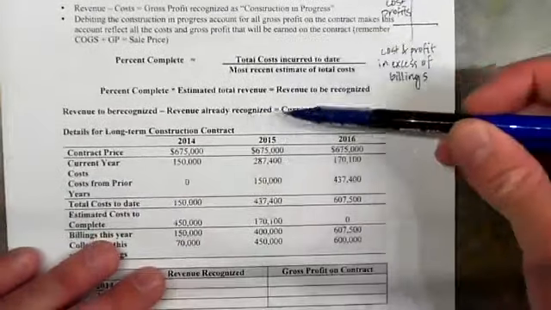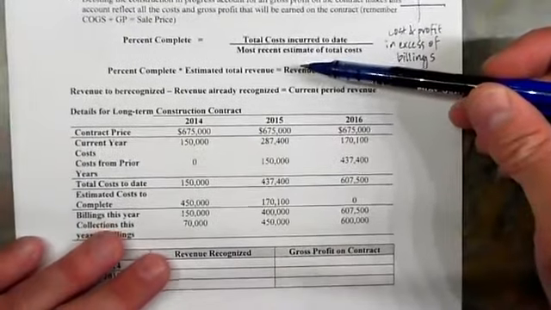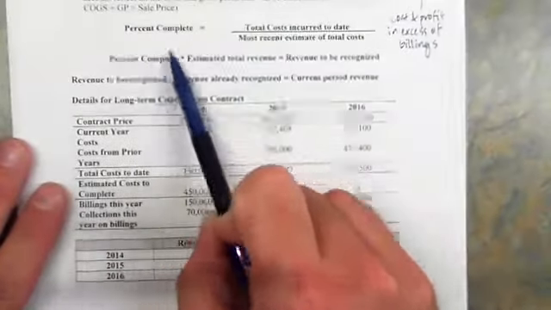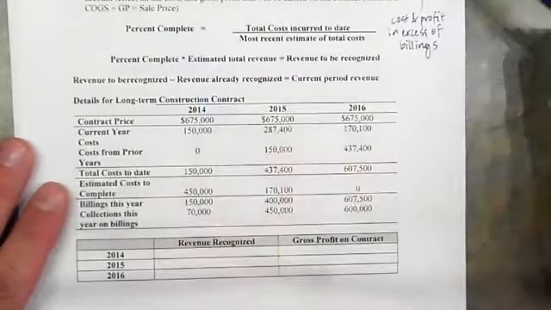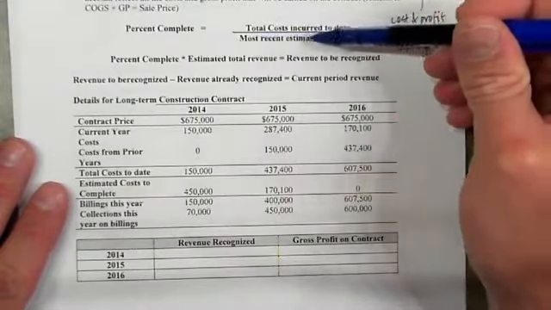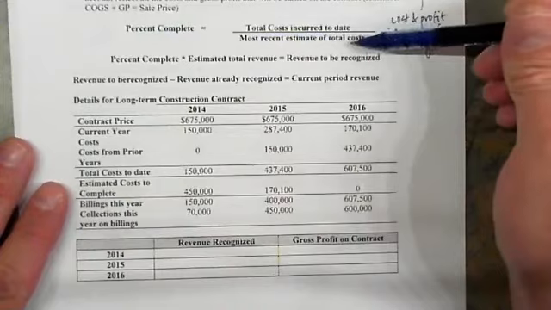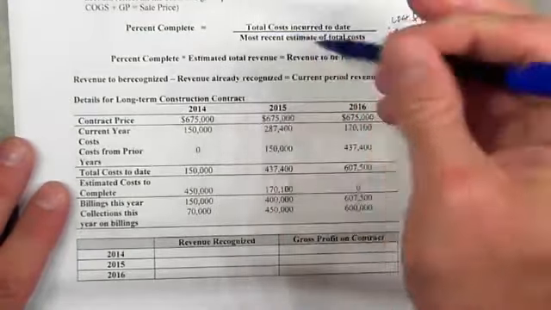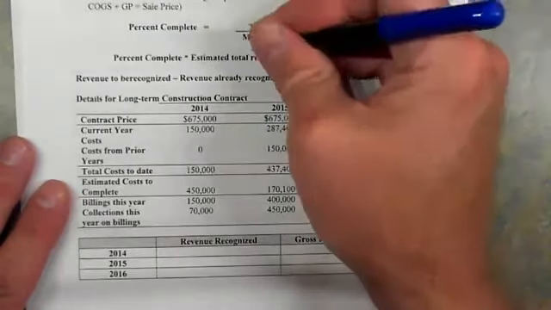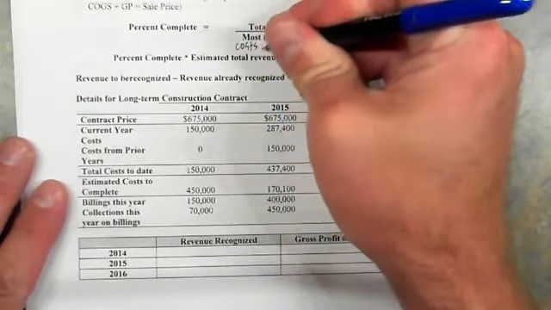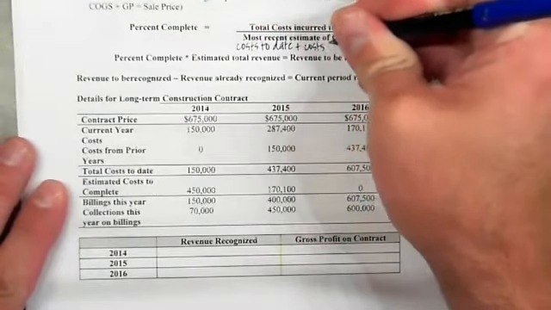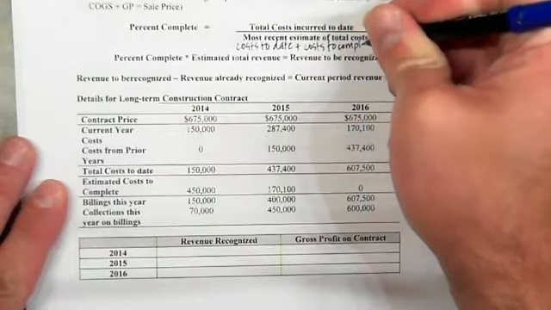So let's talk about how you actually measure the revenue on these things. What you do, of course, is to get a determination of how much of the job you've actually completed. That would be the total costs incurred to date divided by the most recent estimate of total costs. So this most recent estimate will involve any costs that you've incurred to date plus the costs to complete, because that would be your total cost.